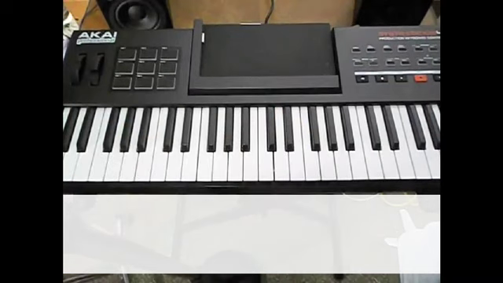And so this gives you something really solid to start building upon in your harmony and melody.